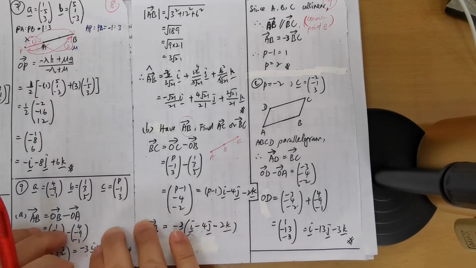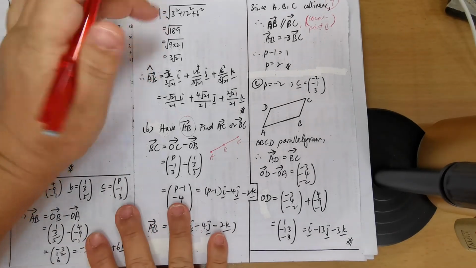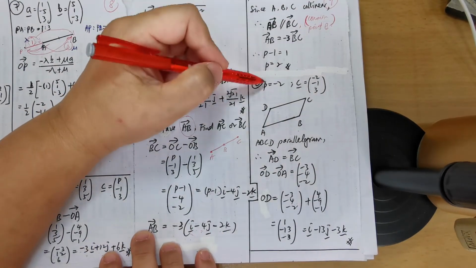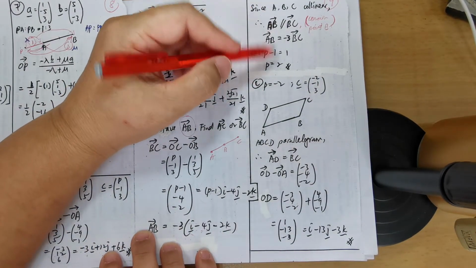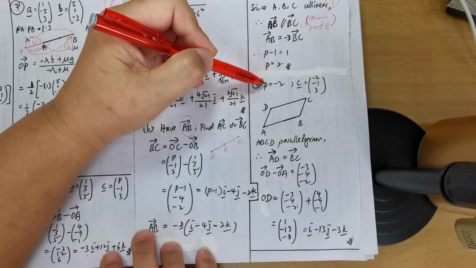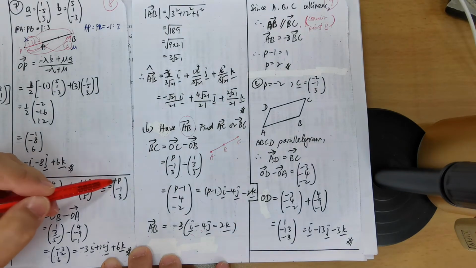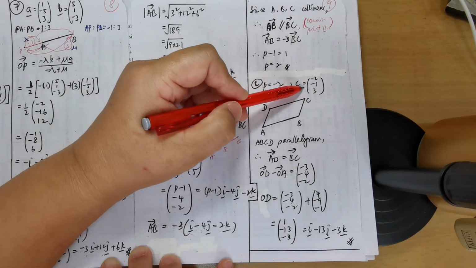Alright, then part C. In part C, they want you to substitute P equals negative 2, as given. B and C have no relation. So you are given P is negative 2, and only C has P here. Alright, then we substitute negative 2, so your vector C is like this.